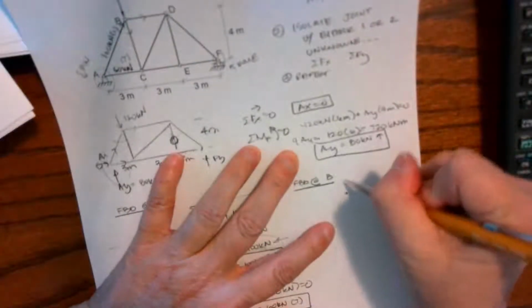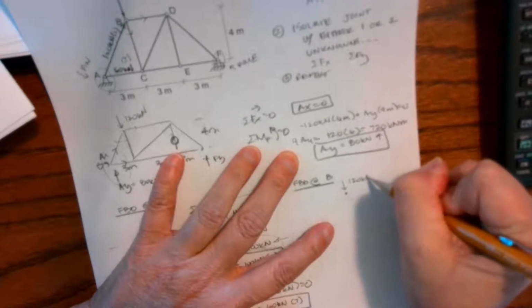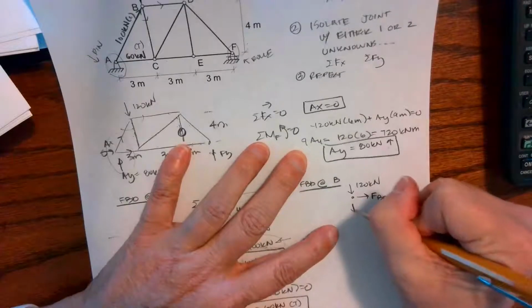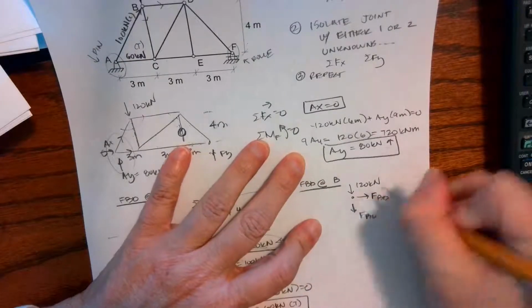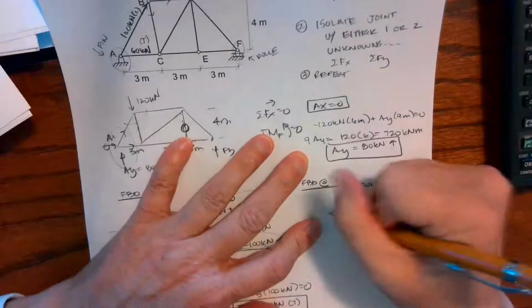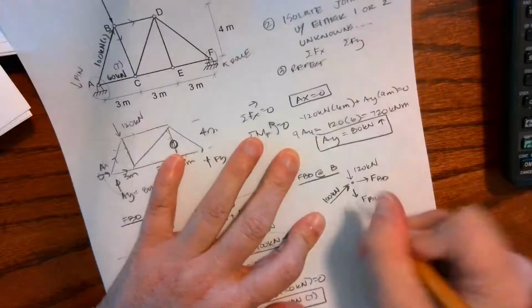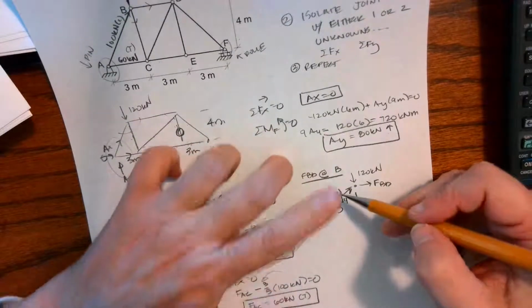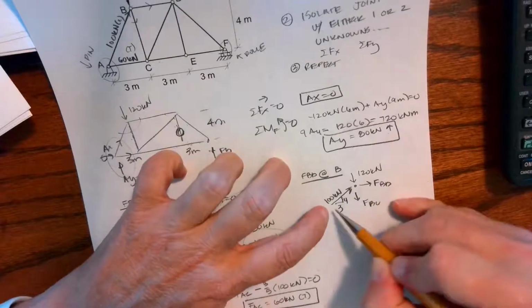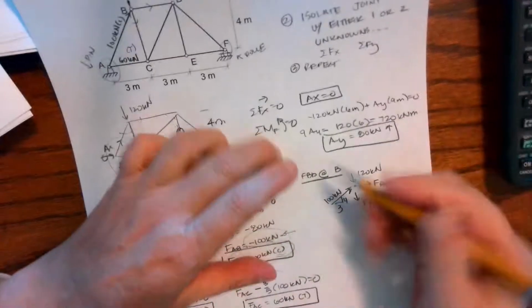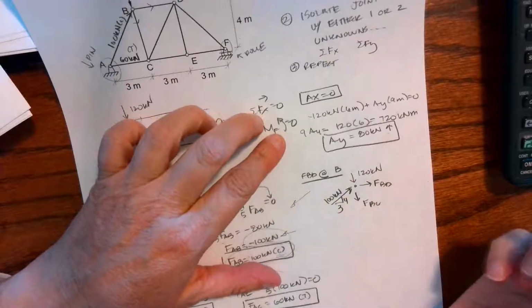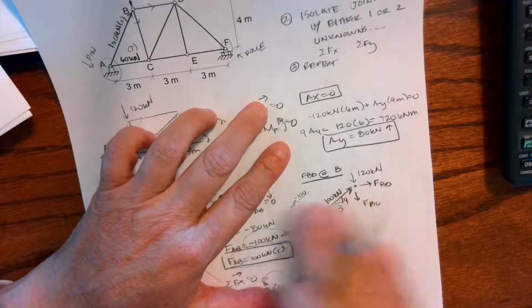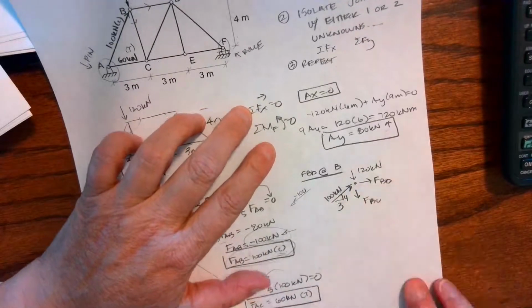So here we go, 120 kilonewtons, and then I have the force in BD, I have the force in BC, I'm assuming tension, and I have this compression member coming in at 100 kilonewtons, and it continues to be a 4-to-3 slope. Okay, I'm going to call it a positive, I'm going to call it a magnitude of 100, but I'm going to show directionally it's in compression. The other option would be to show it in tension and call it negative 100. You're going to get the same answer, but you can't mix these two methods. I show it's in compression.